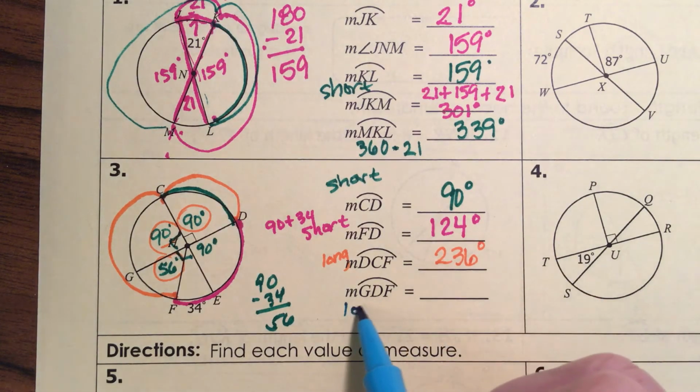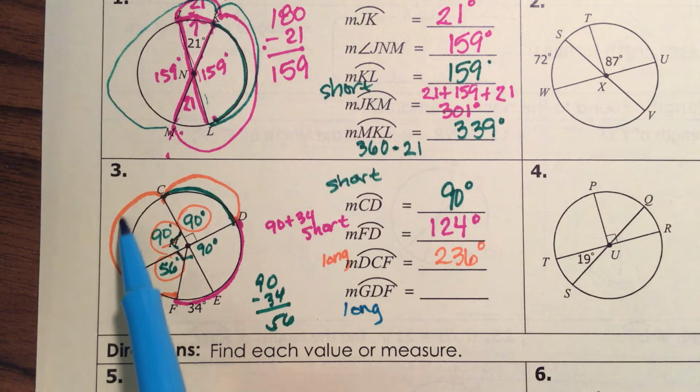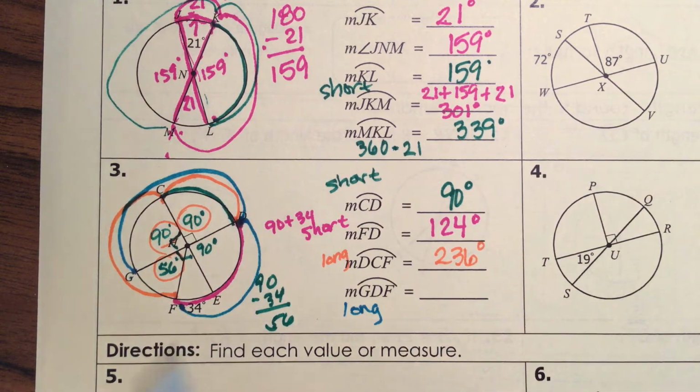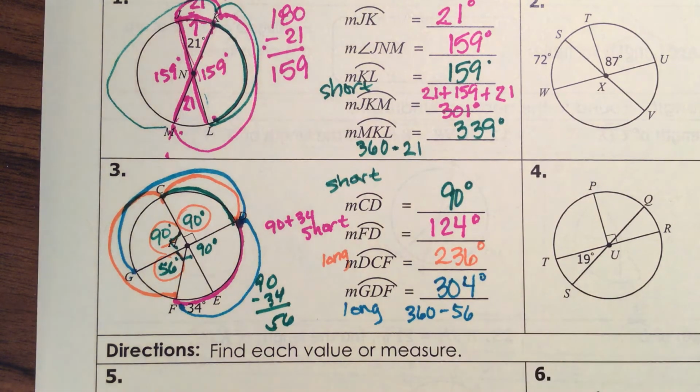This one's got 3 letters, so it's also long way around. So we're going to start at G. We're going to say from G all the way around to D, all the way around to F. So we want the whole arc except 56. So we can just say 360 minus 56 if we want to. And that's going to leave us with 304. So that's how you're going to find your angle measurements, okay?